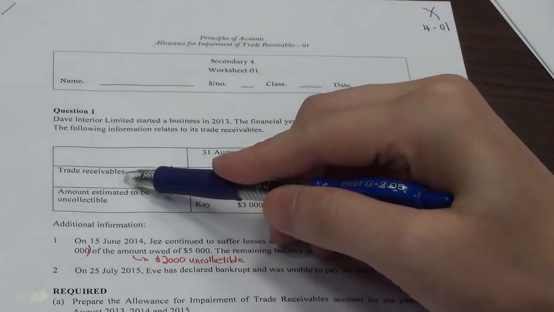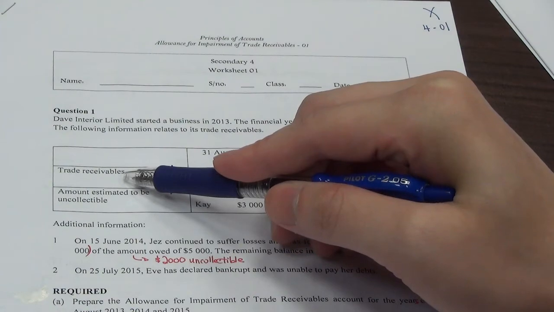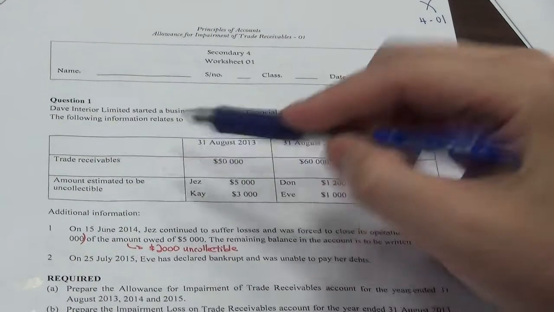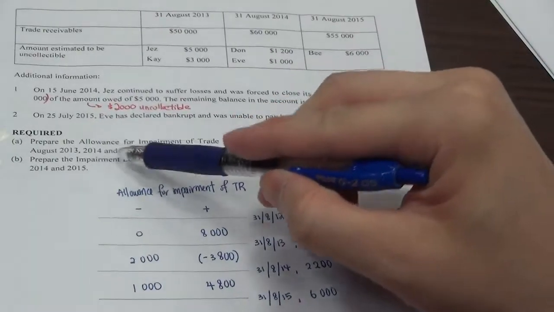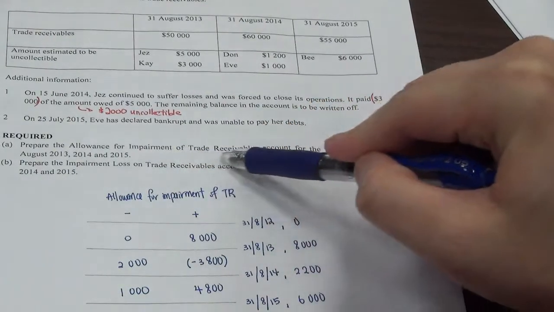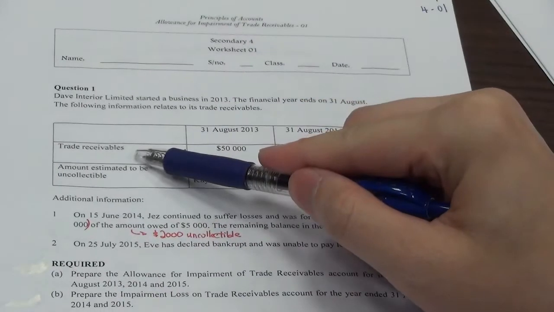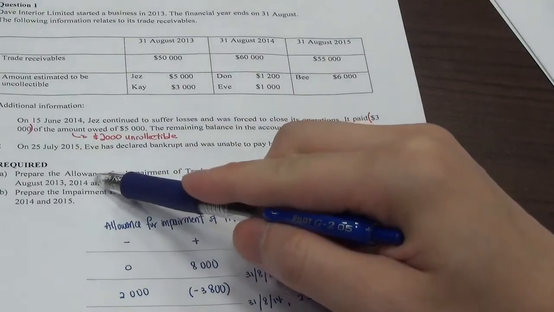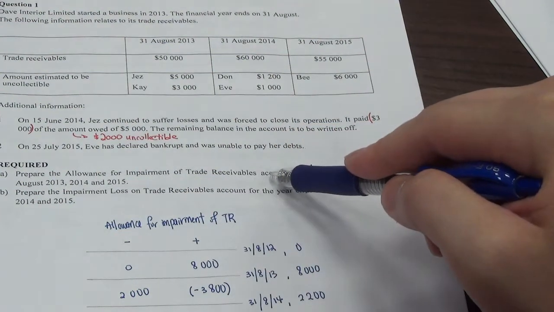Trade receivables refers to customers who owe the business money because the business sold goods to customers on credit. Then the next term you need to know is allowance for impairment of trade receivables. What does it mean? It is similar to the amount owing by customers, similar to trade receivables, but this time around it is the amount which is unlikely to be collectible from customers.